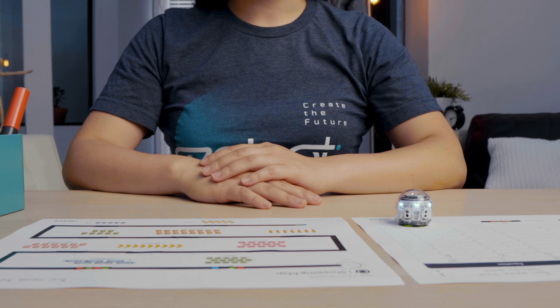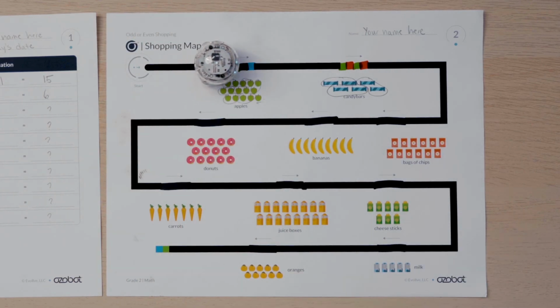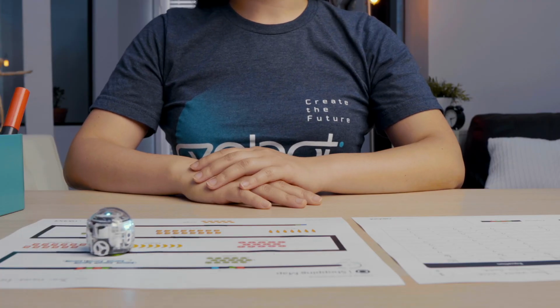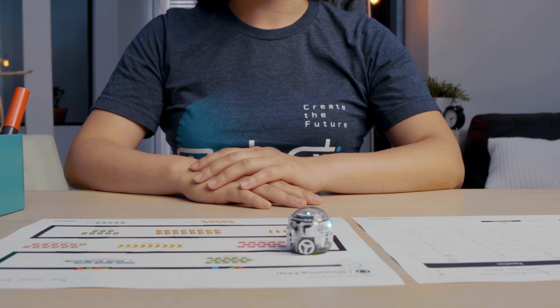Let's take a look at my map so far to see how Ozobot will backwalk when it collects an odd group of objects and how it will spin when it collects an even group of objects. Thanks to you, Ozobot is going to have the best shopping trip, learning about math and getting groceries.